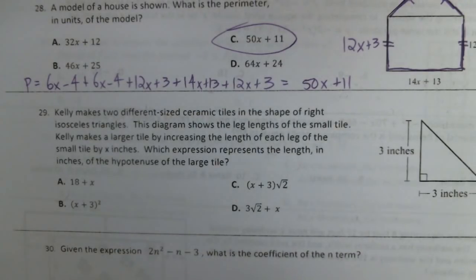Kelly makes two different size ceramic tiles in the shape of right isosceles triangles. Okay, so the diagram shows the leg lengths of the small tile. Kelly makes a larger tile by increasing the length of each leg in the small tile by x inches. Which expression represents the length in inches of the hypotenuse of the large tile?